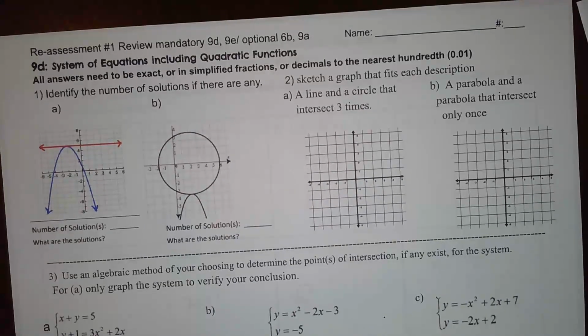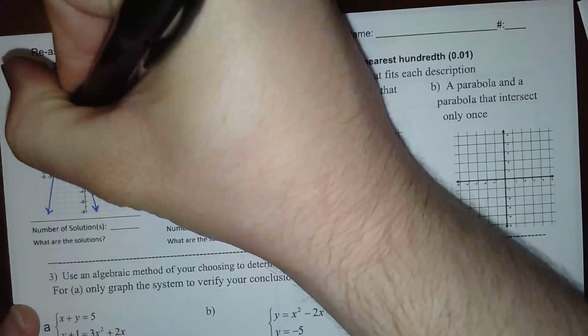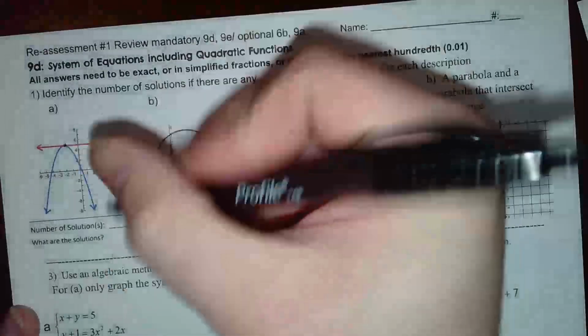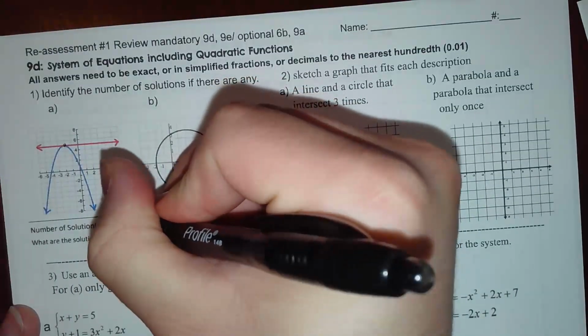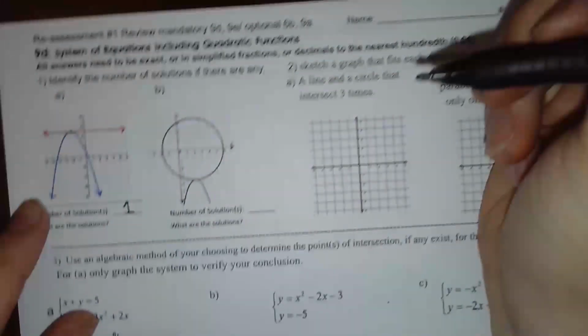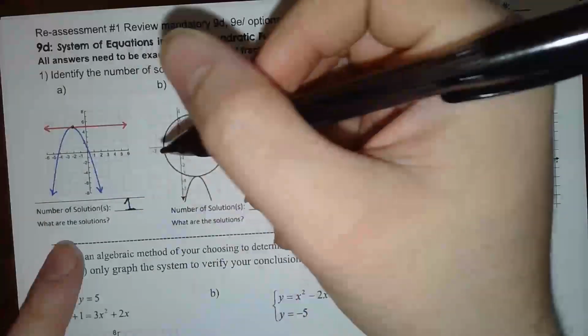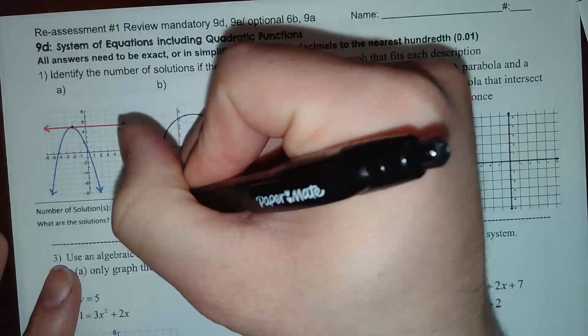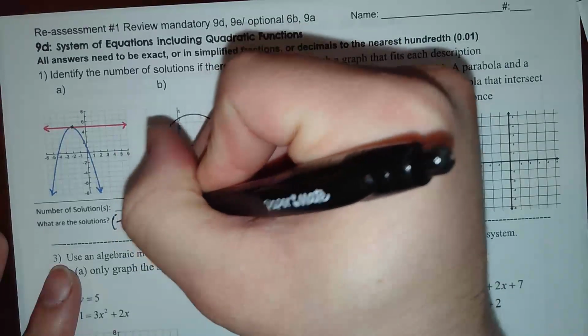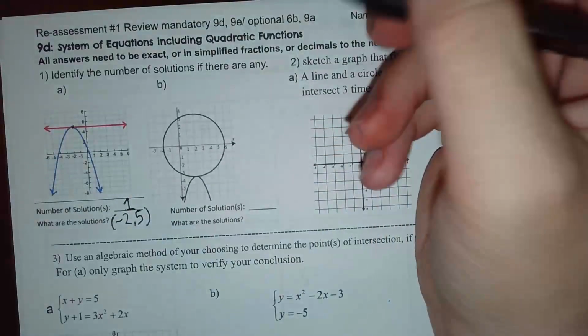The idea is to determine how many times it's possible for two different types of functions, or perhaps the same type of function, to cross. How many times do they cross? And where they cross is considered a solution. It's a coordinate. So this one has one solution where a line and a parabola cross only once. What are the solutions? The solution is the coordinate where they cross. So -2, 5 is where they cross.